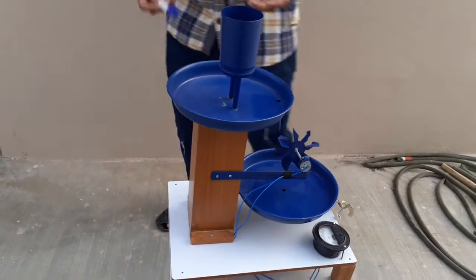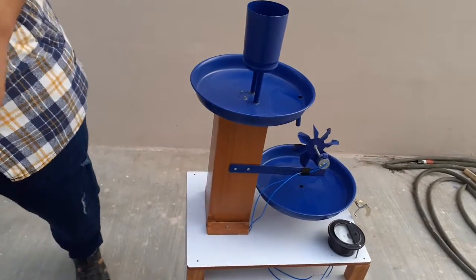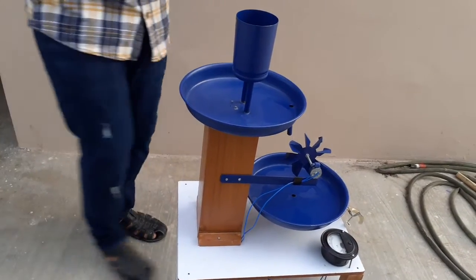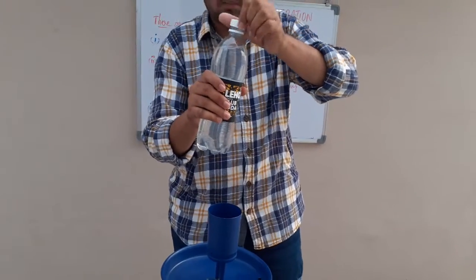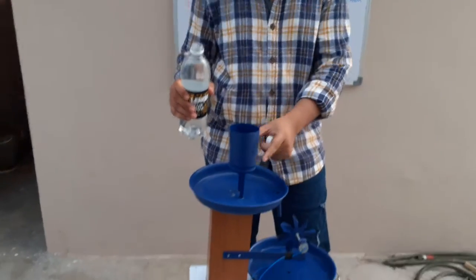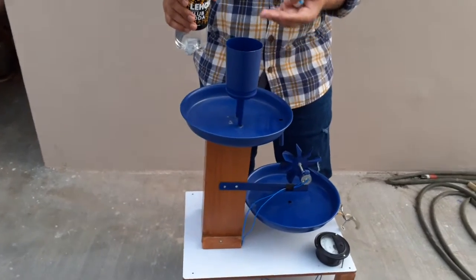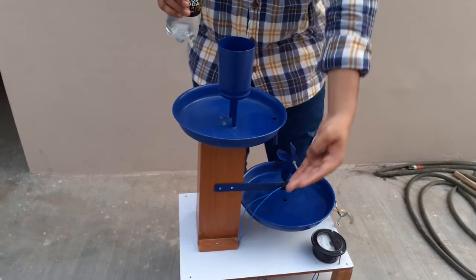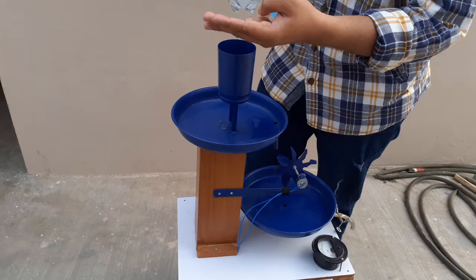Now let me show you this practically. Here I'm taking water in a small bottle, and I'm pouring this water into a tank which is at a very great height. So this tank, if you see, is at a great height.